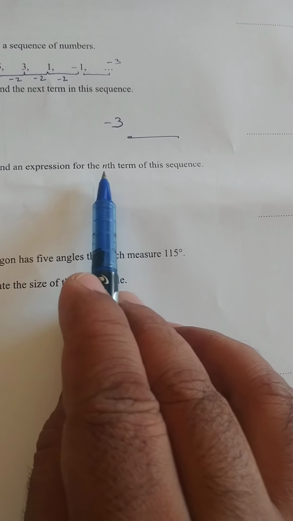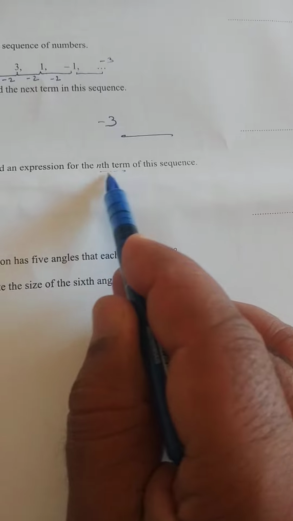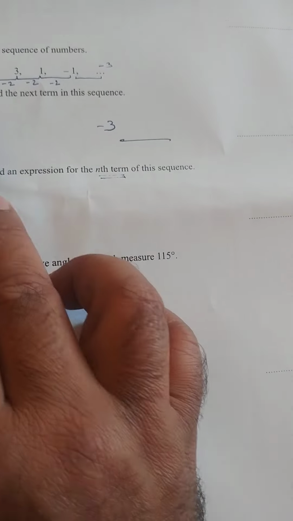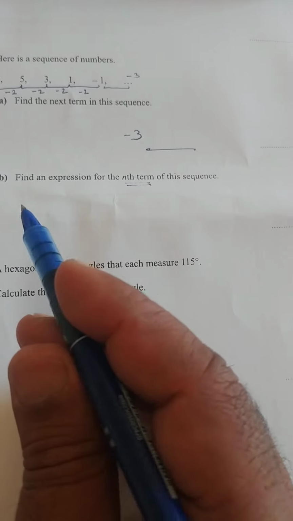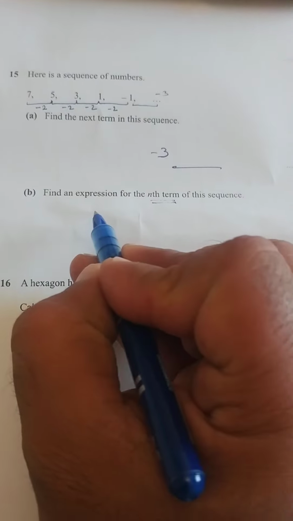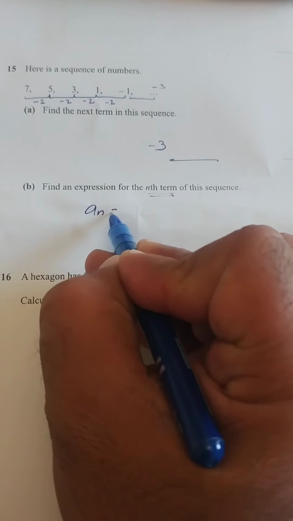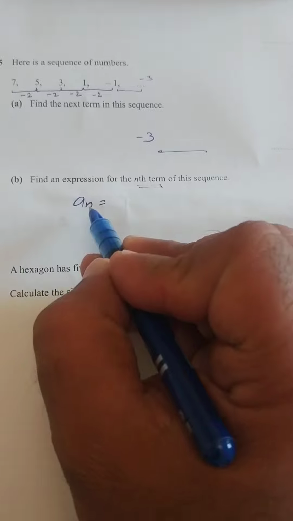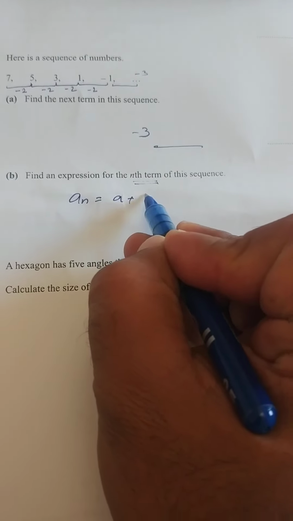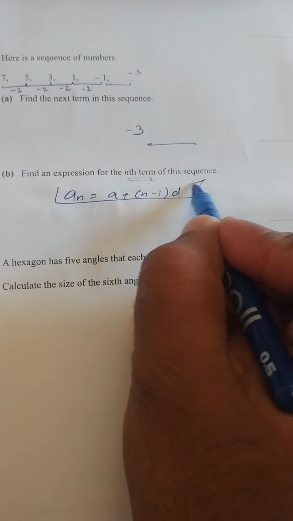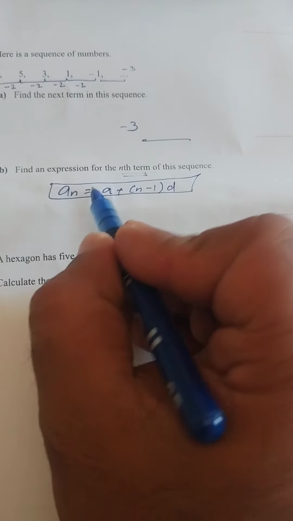Okay, B part. Find an expression for the nth term of this sequence. As we are talking about a common difference, the nth term is given by the AP formula: nth term is a plus n minus 1 times d. This is the nth term of an arithmetic progression.